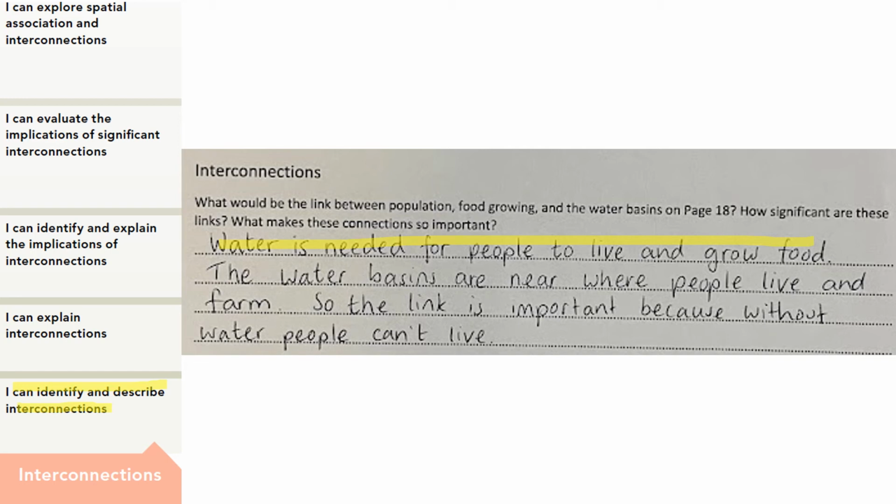Well, they've given 2 reasons. They've actually kind of given it at the end of that sentence. So firstly, they've said it's near where people live. And secondly, people need water for life. So yes, I would put them here so far. Have they explained the implications of those interconnections? I think they've spent most of their explaining time simply explaining the interconnection. Have they gone even further? Actually, I guess borderline they have.